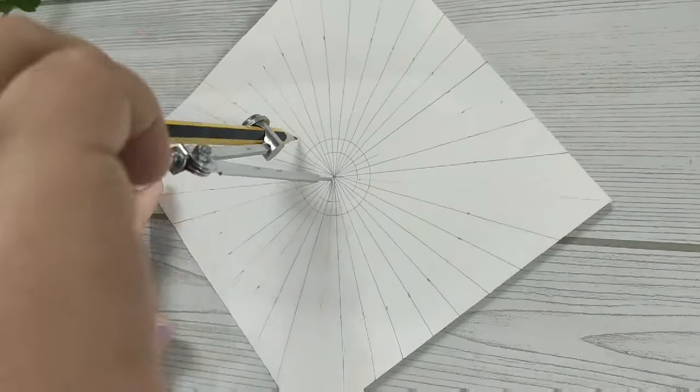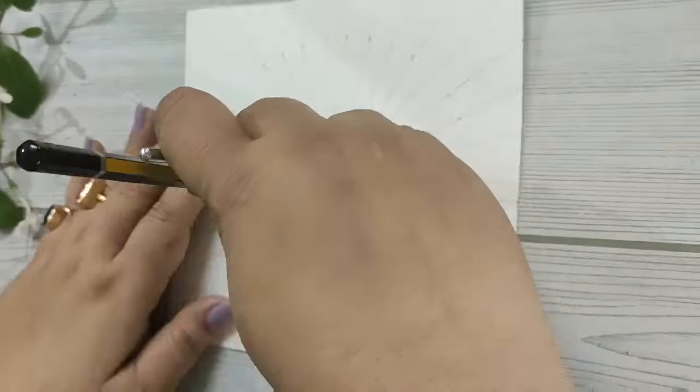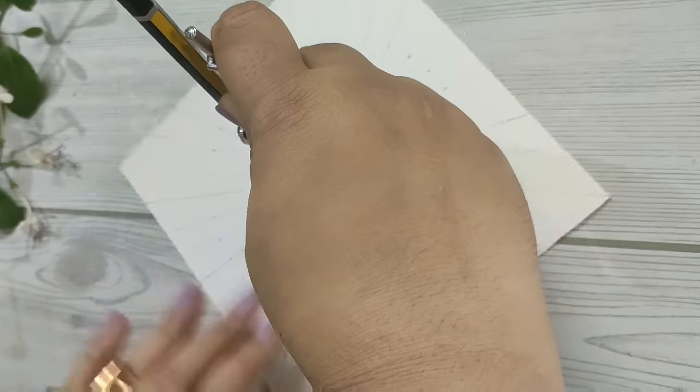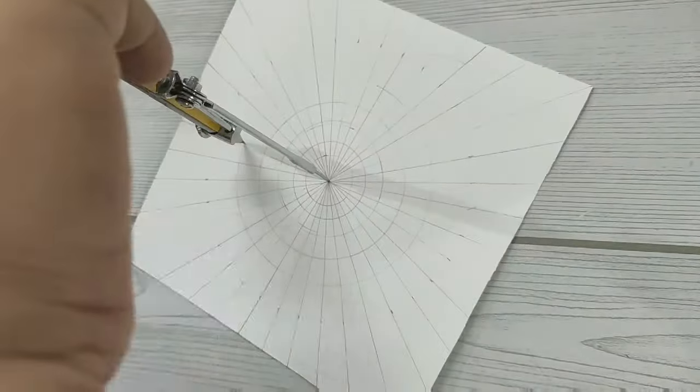Now I'm just making concentric random circles. This is what I usually do, as I'm not really sure what patterns I'm going to use, so I just draw random circles like this.